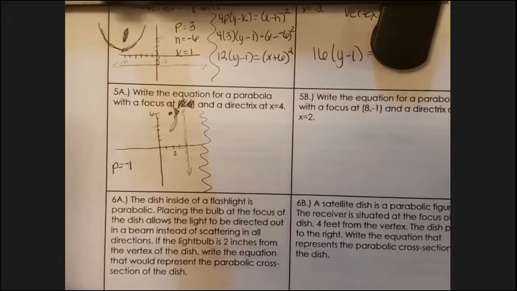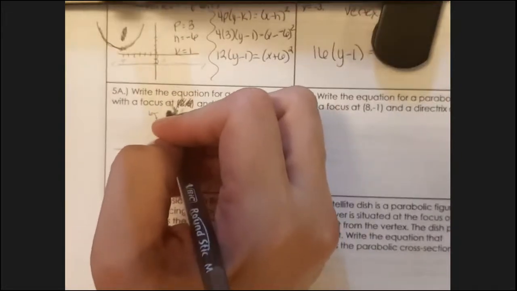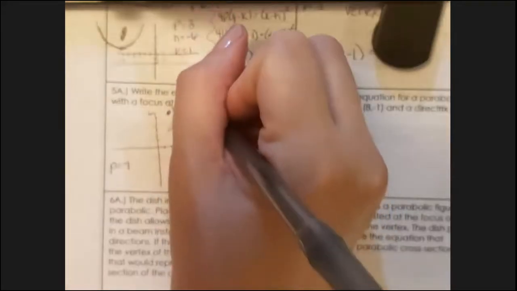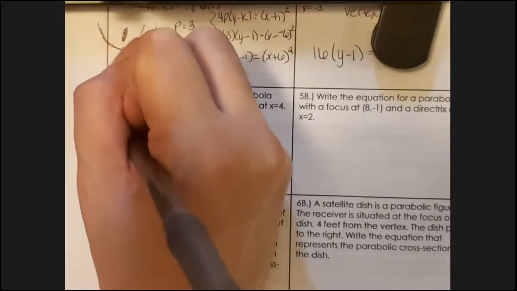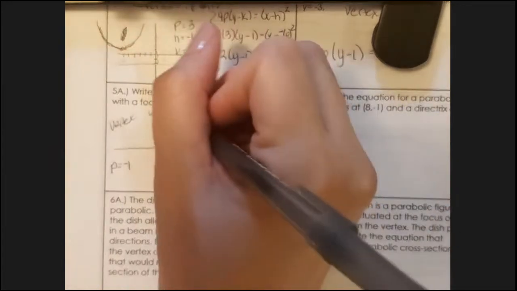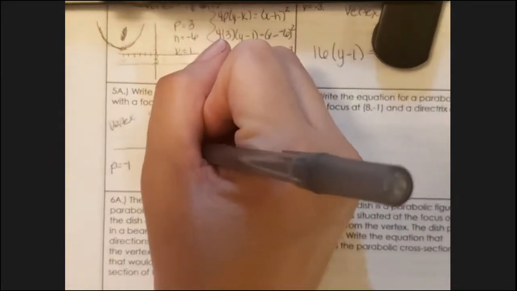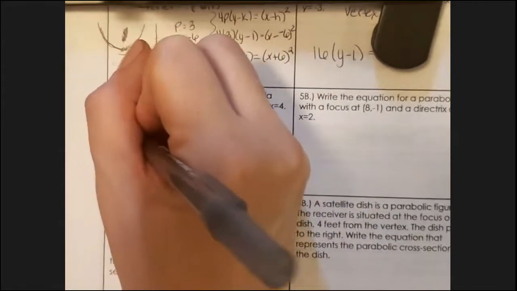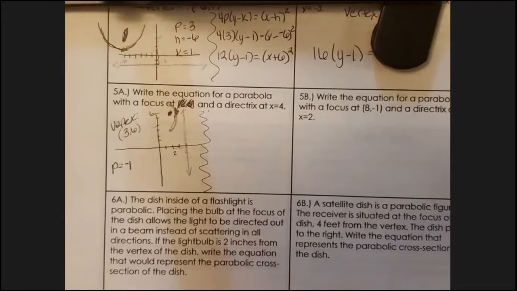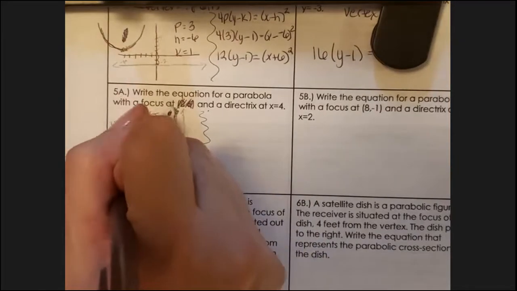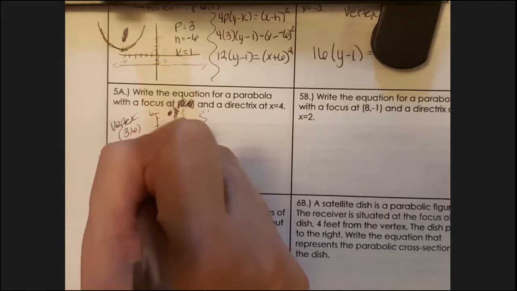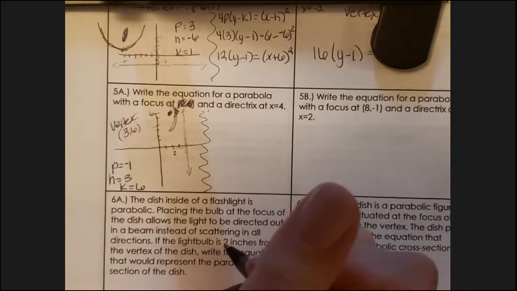I don't even care about that focus anymore. My vertex is at, I went over 1, so that's 3, and then up 6. So 3, 6. So H is going to be positive 3, and K is going to be positive 6.